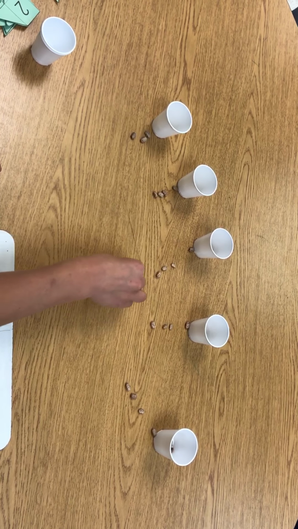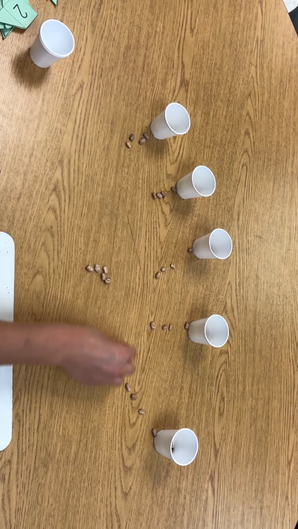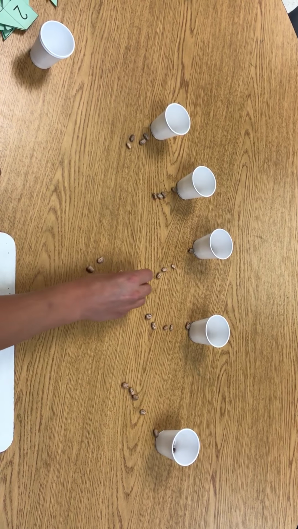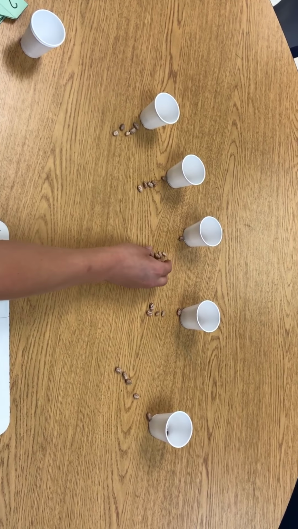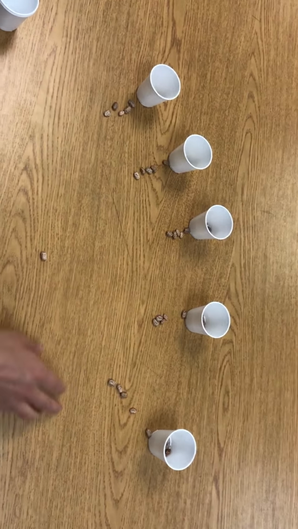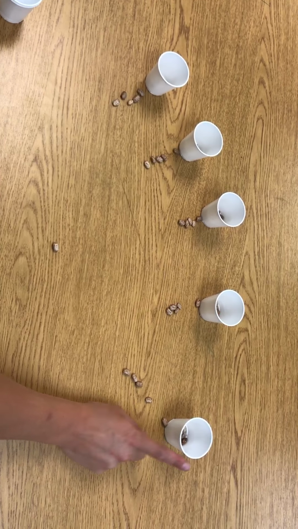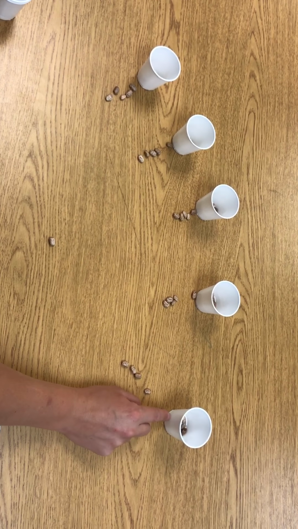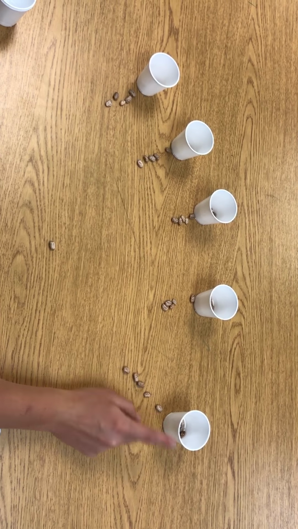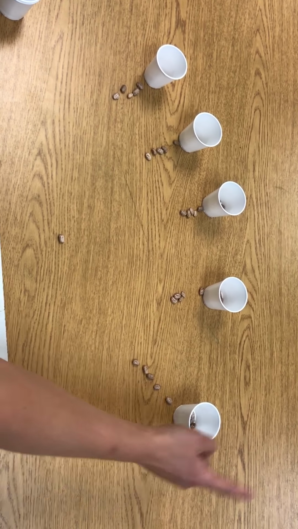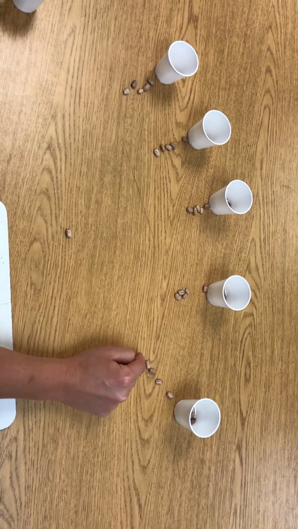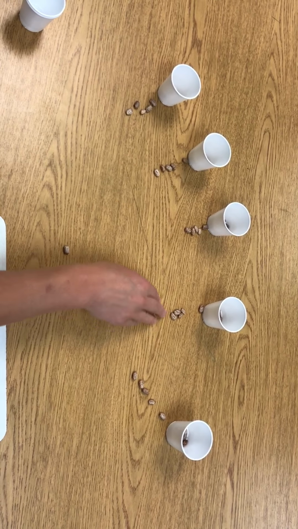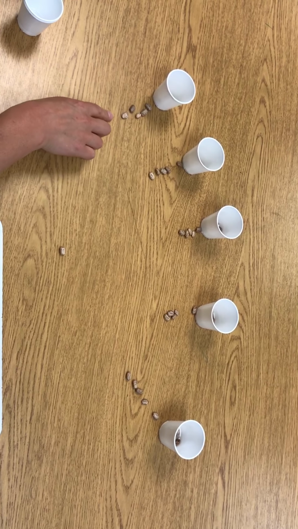And if you want to make it go faster, you could give it out 2 at a time if you think you have enough. But sometimes you have to be careful because you might not have enough. Okay, so let's check and make sure that each of my 5 groups have the same amount. I have a cup of 10, and then I have 1, 2, 3, 4, 5. 10 and 5 more equals 15. 10, 11, 12, 13, 14, 15. So I have 15, 15, 15, 15, 15.